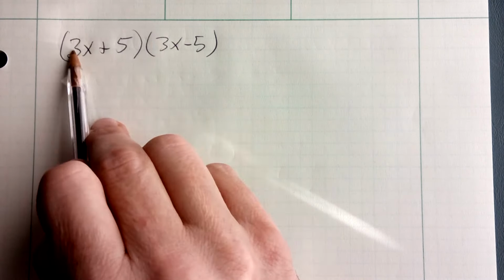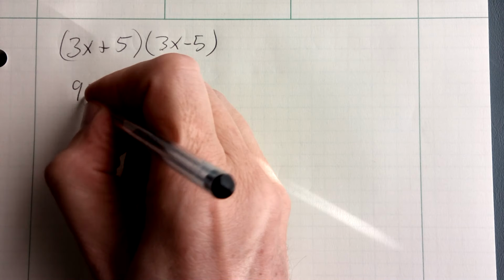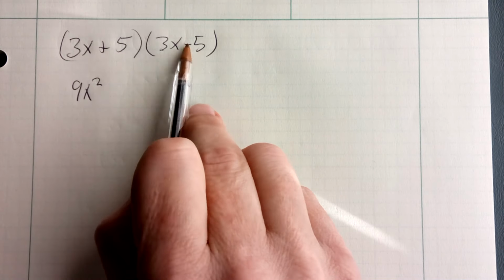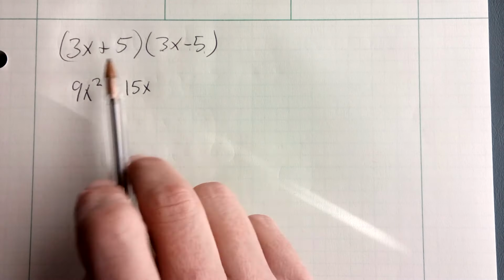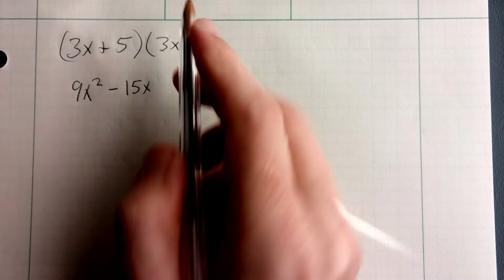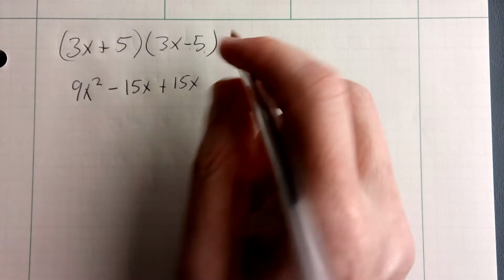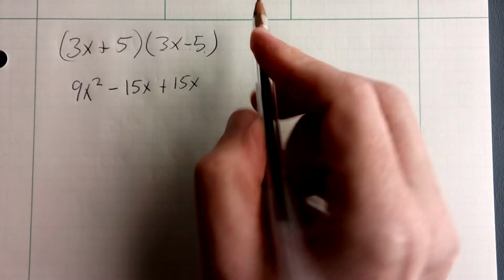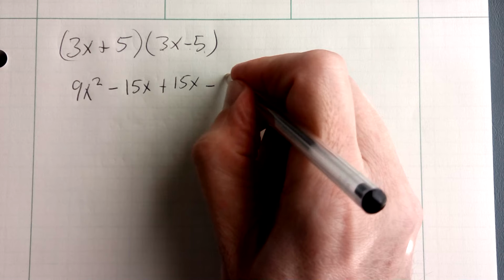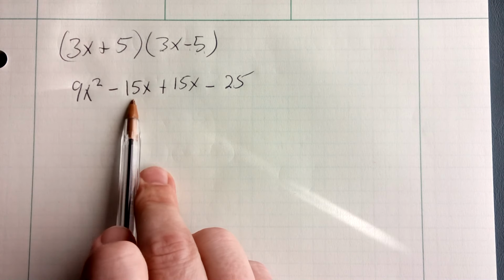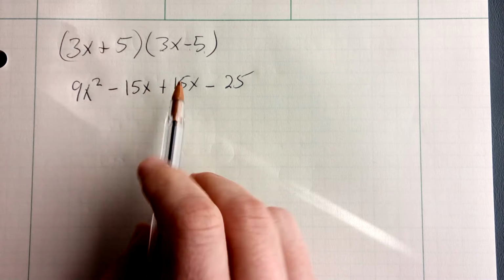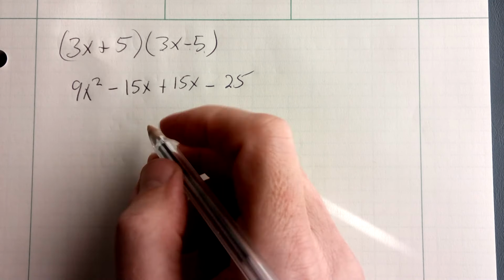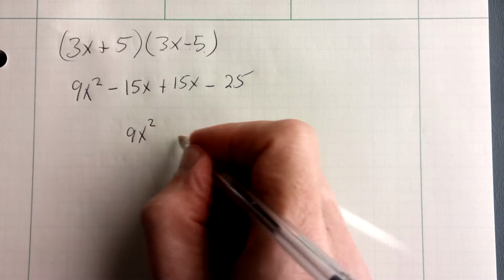3x times 3x is 9x squared. 3x times a negative 5 is going to be a minus 15x. And 5 times 3x is going to be a plus 15x. And 5 times negative 5 is going to be a negative 25. Now, these two middle terms, you notice what they do? They cancel. Negative 15x plus 15x is 0x. So I'm left with just a 9x squared minus 25.